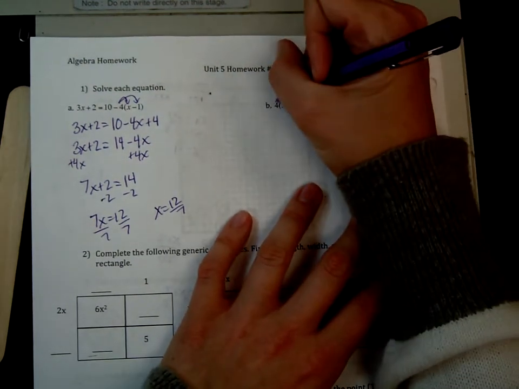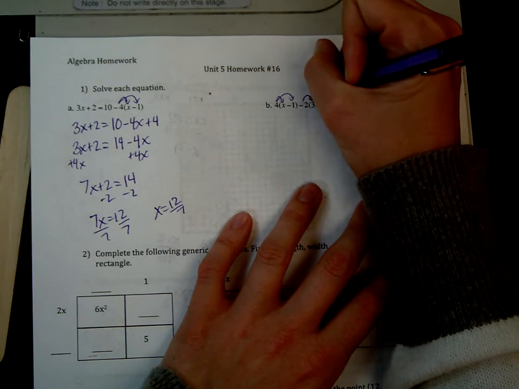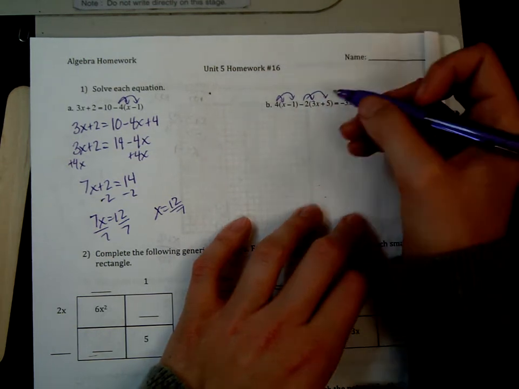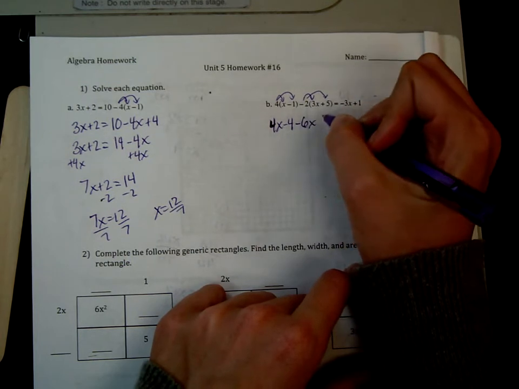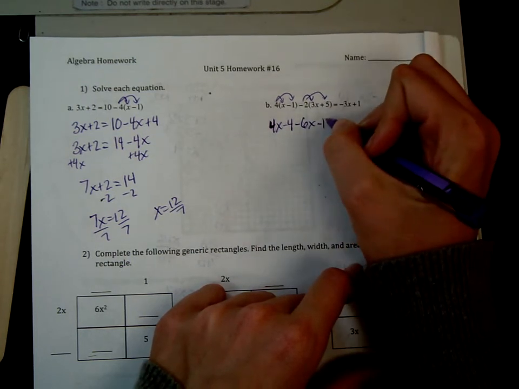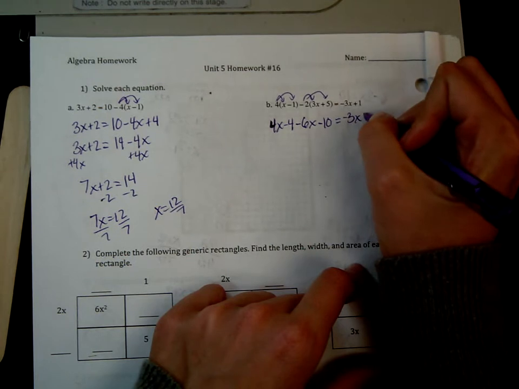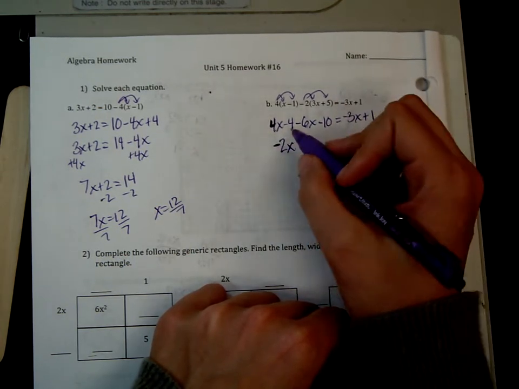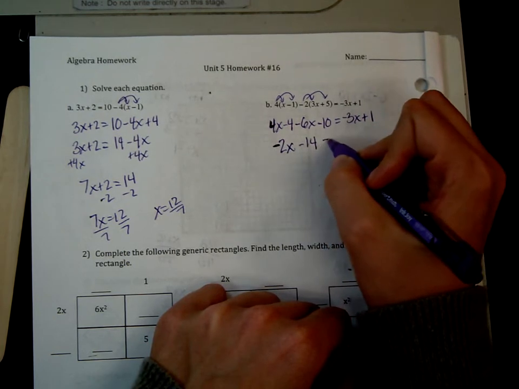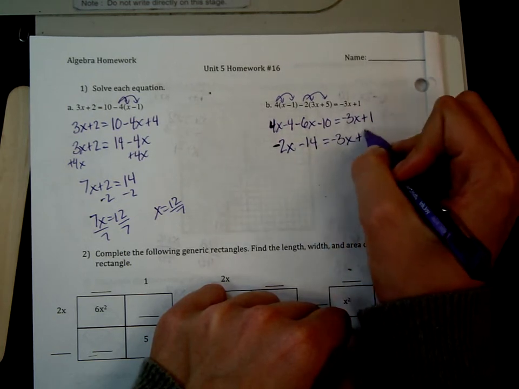Here I'm going to do the same thing. I'll distribute first. So I get 4x minus 4 minus 6x minus 10 equals negative 3x plus 1. 4x minus 6x is negative 2x minus 14 equals negative 3x plus 1.